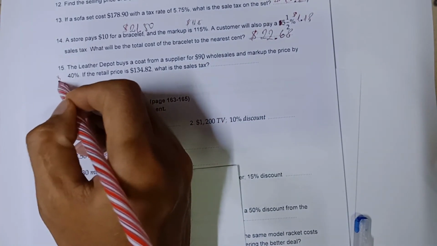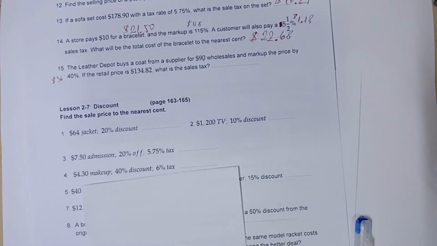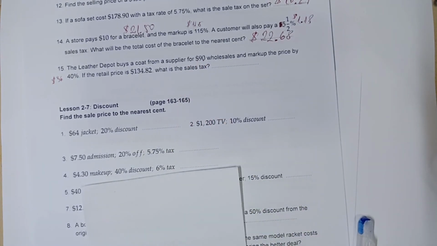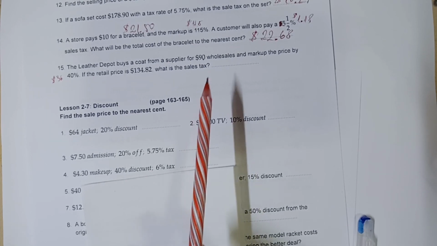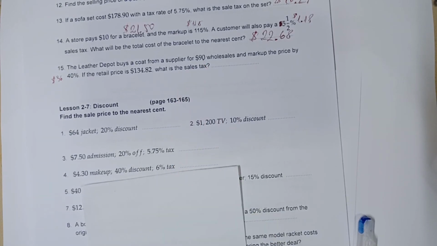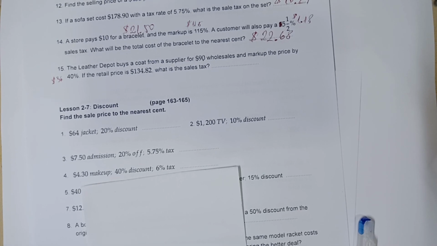So to find the total cost, $90 plus 36 gives you $126.